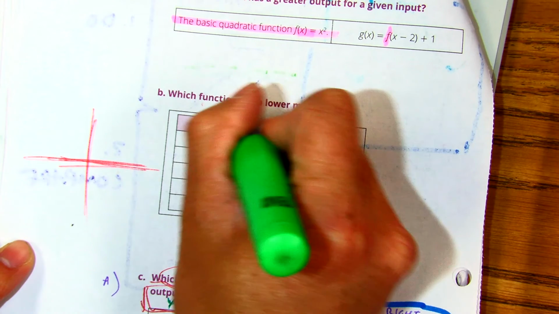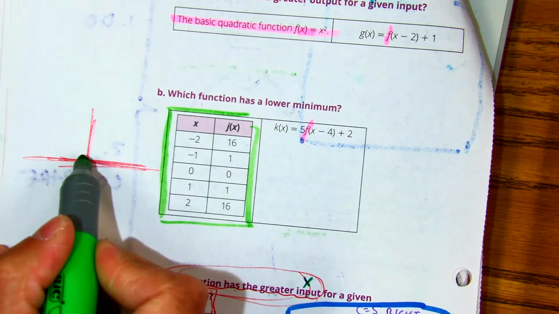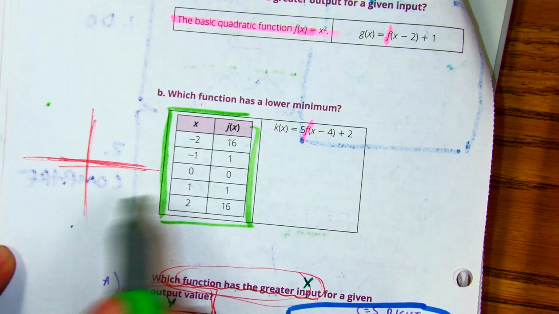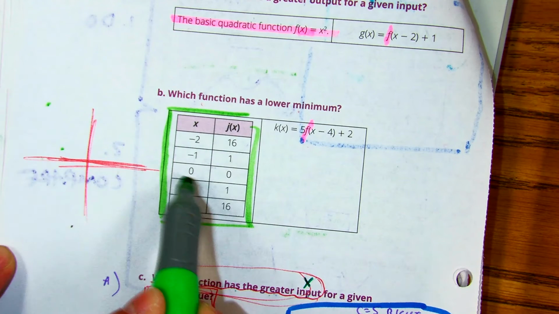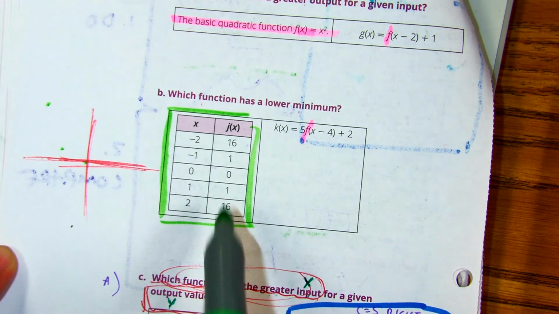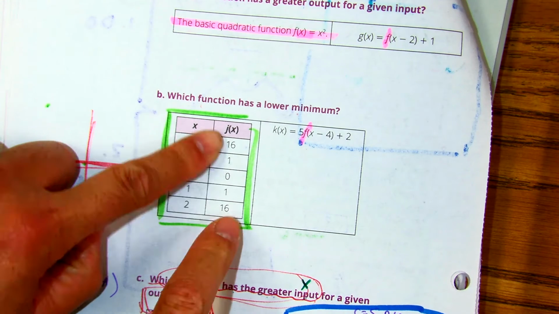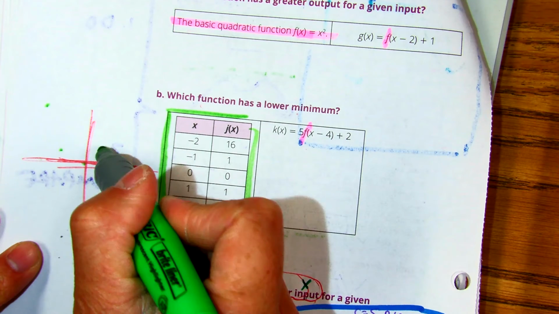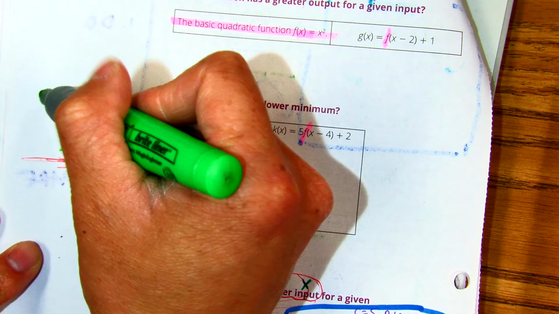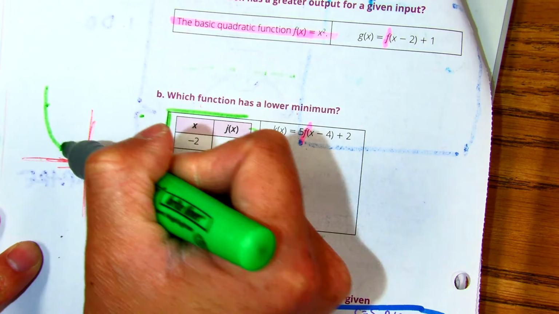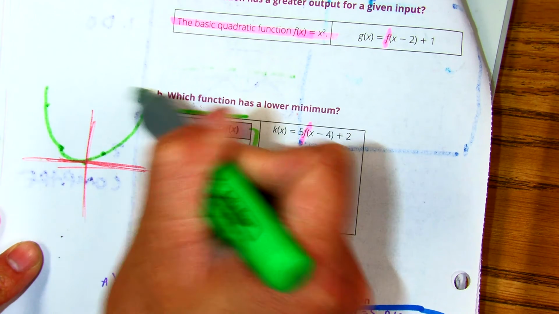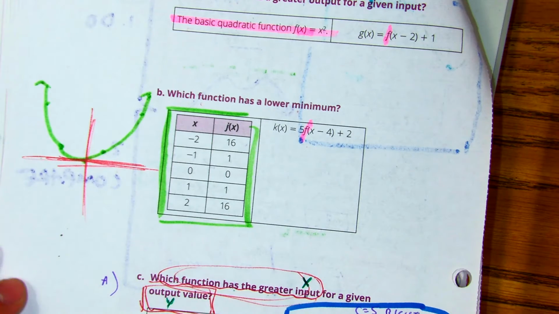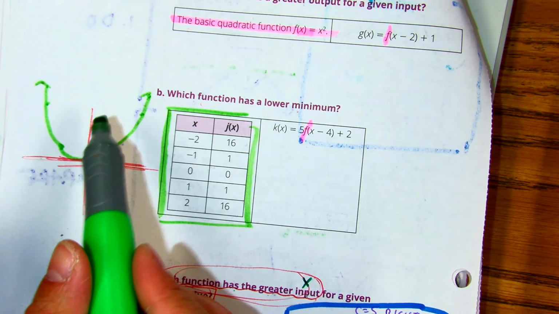So this is j of x: negative 2, 16; negative 1, 1; 0, 0. And then I realize that these points are symmetrical. They have the same y values. You see that? So right 1, up 1, right 2, up 16. Did you guys notice that I didn't really have to use the first and second common difference? I'm only going to do that if I can't determine on a visual what it is.